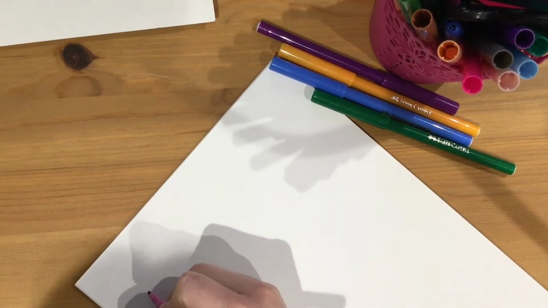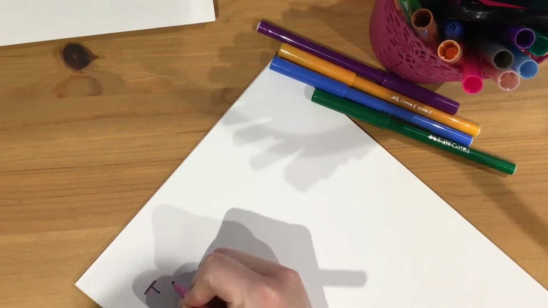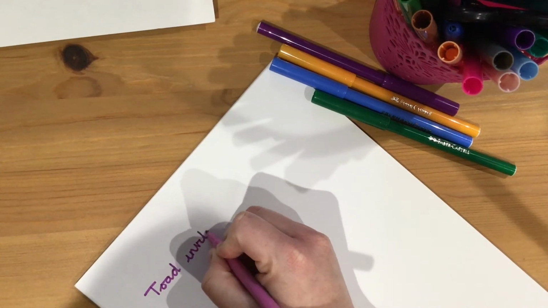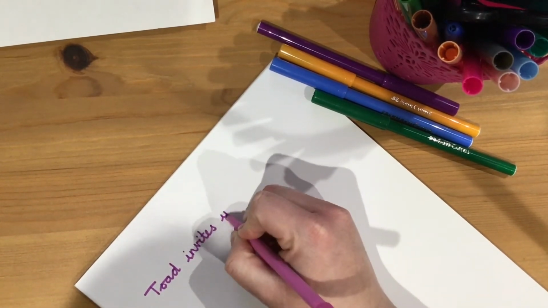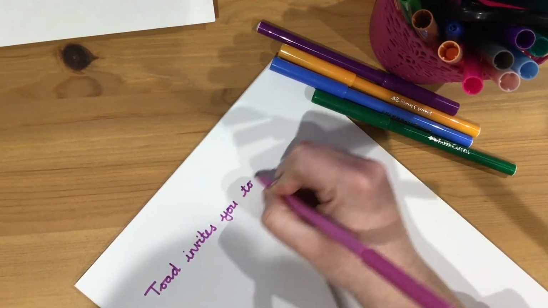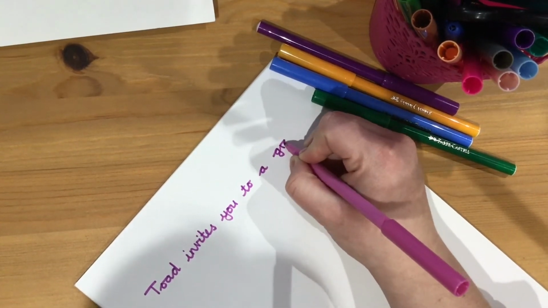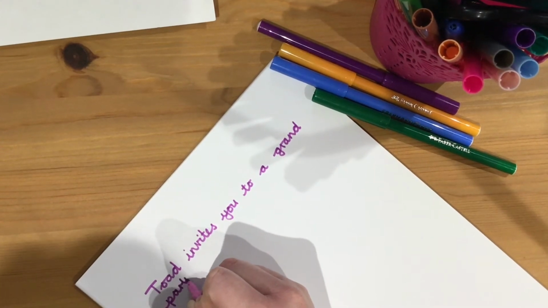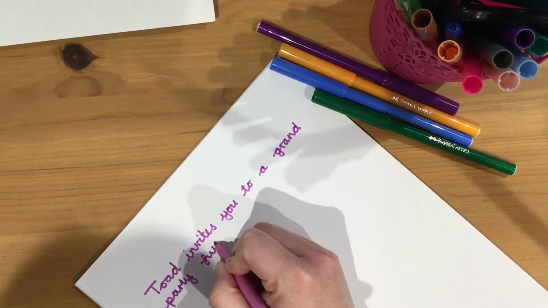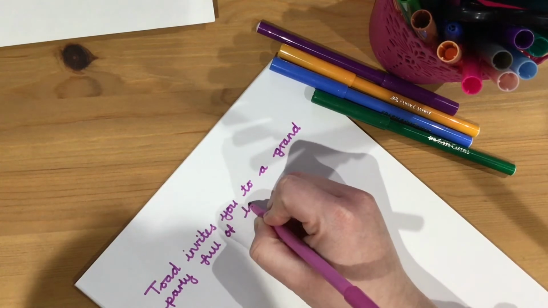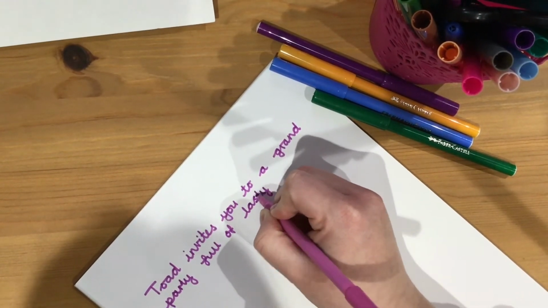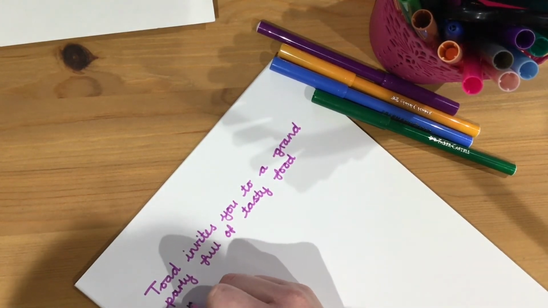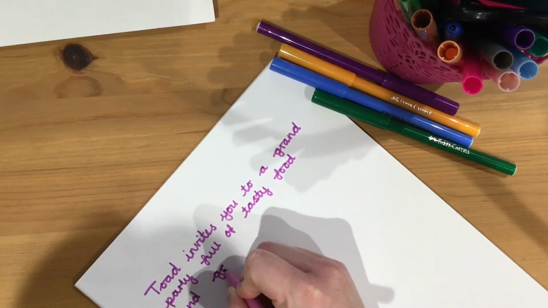So I'm going to have Toad invites you to a grand party full of tasty food and garden games.